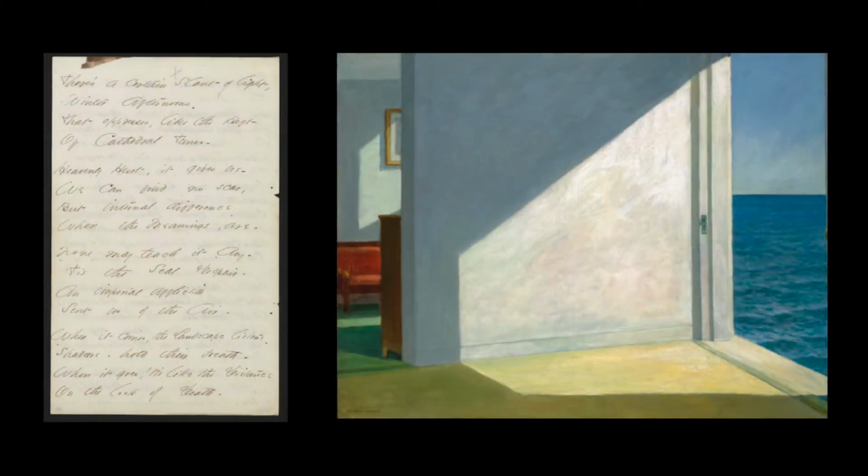There's a certain slant of light, Number 320. There's a certain slant of light, winter afternoons, that oppresses like the heft of cathedral tunes. Heavenly hurt it gives us, we can find no scar, but internal difference where the meanings are. None may teach it, any. 'Tis the seal despair, an imperial affliction sent us of the air. When it comes, the landscape listens, shadows hold their breath. When it goes, 'tis like the distance on the look of death.